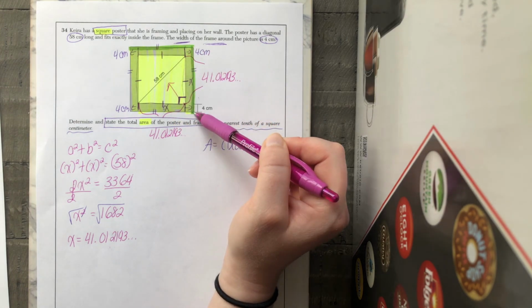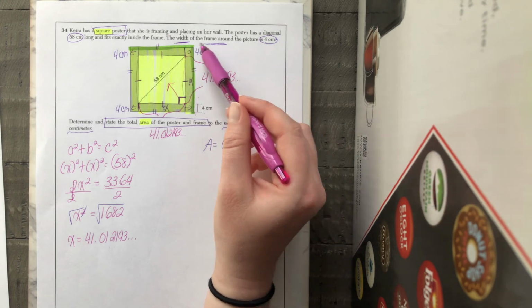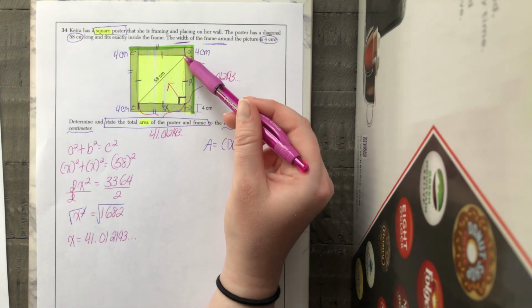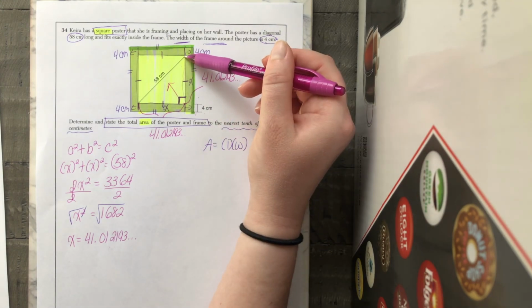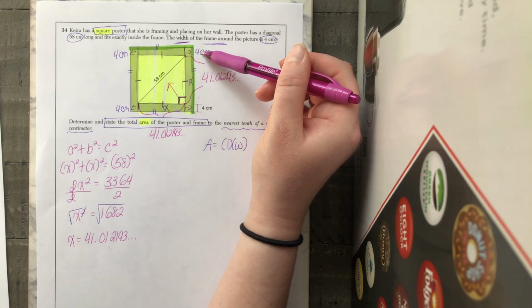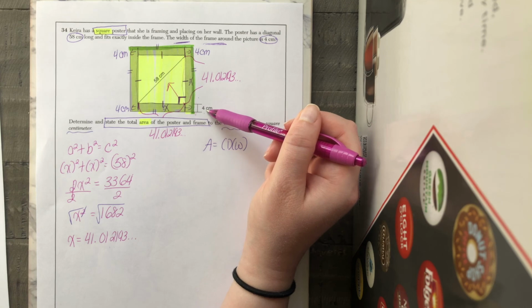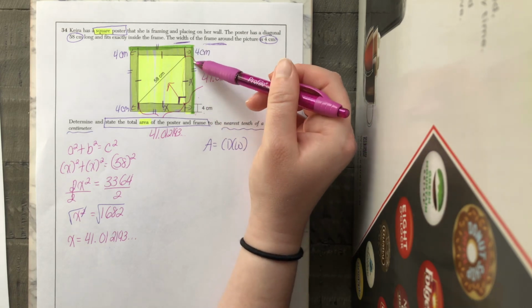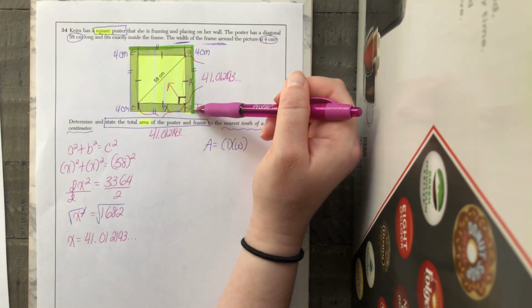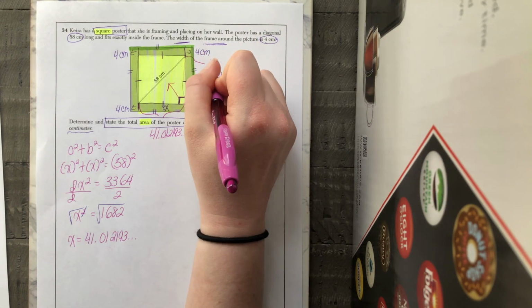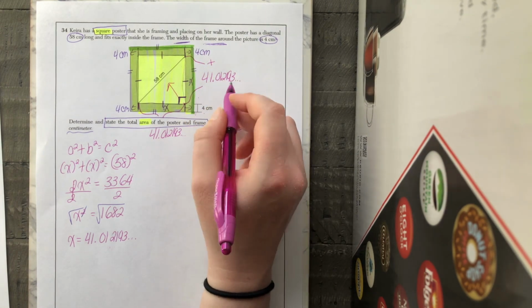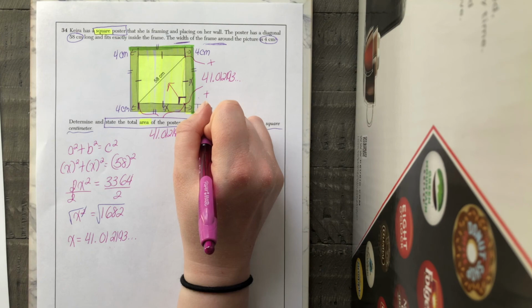So if you remember from the beginning of the question, I know that the distance from the poster to the frame is 4 centimeters at the top, and 4 centimeters at the bottom. So now this entire distance is really 4 plus 41 point blah, blah, blah, plus 4. All right.